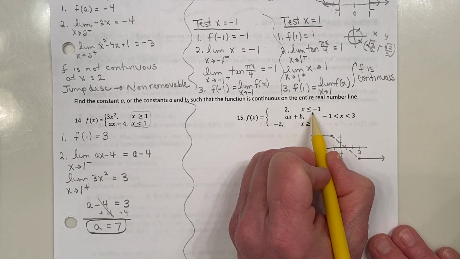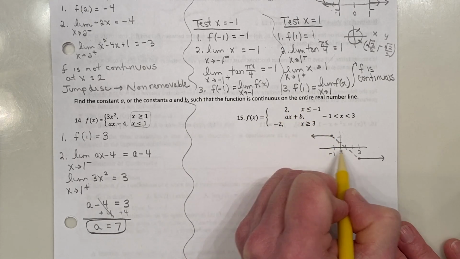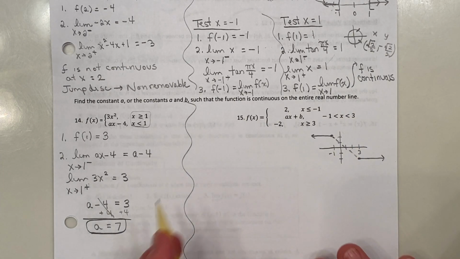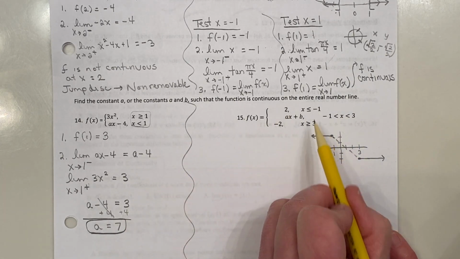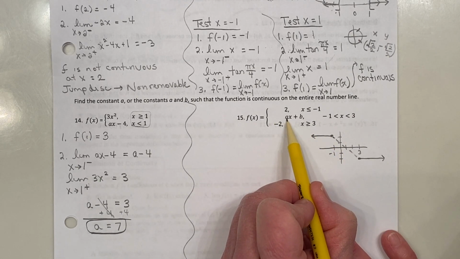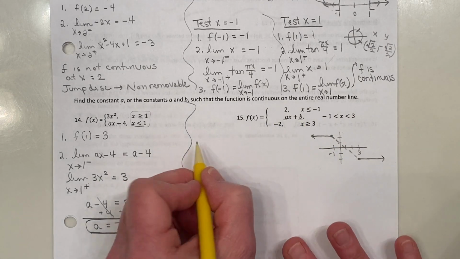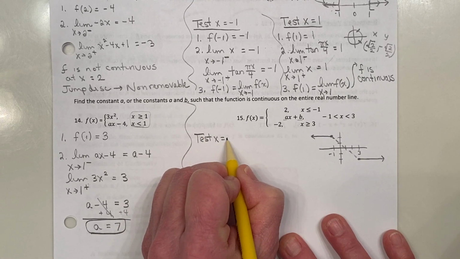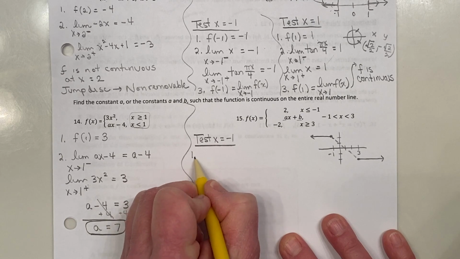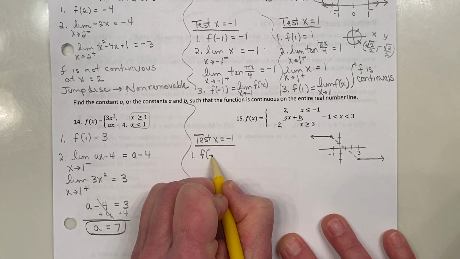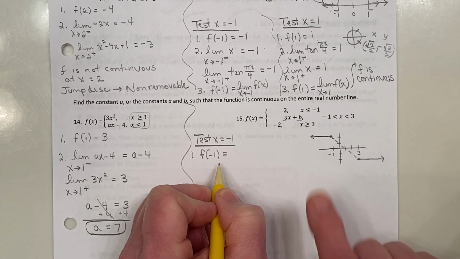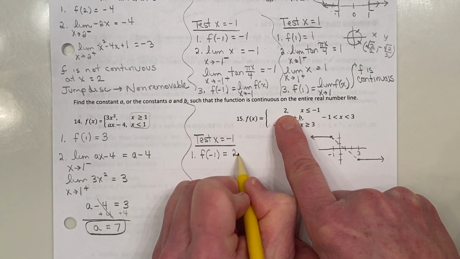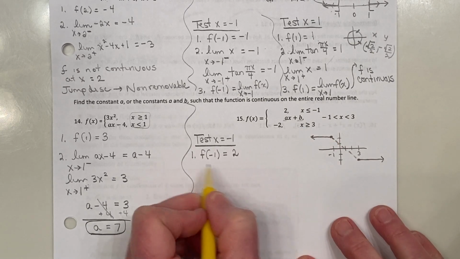So we actually have 2 breaks. We have a break at x equals -1 and x equals 3. So we're going to use the three-part continuity test on both x equals -1 and x equals 3 to see if we can somehow find the values of a and b. So let's test x equals -1. Does the function exist at -1? Yes, -1 is included in the top piece. So that must mean the y value is 2.